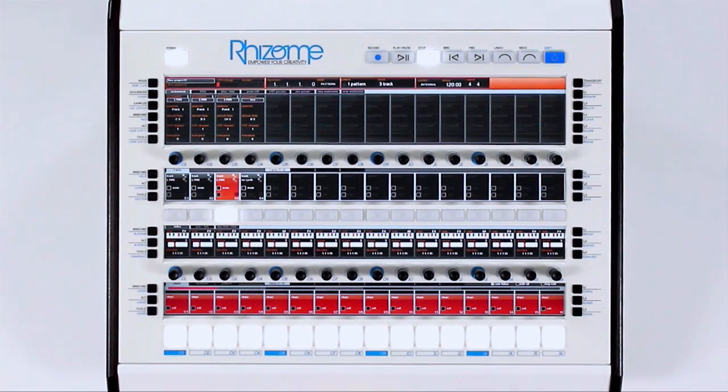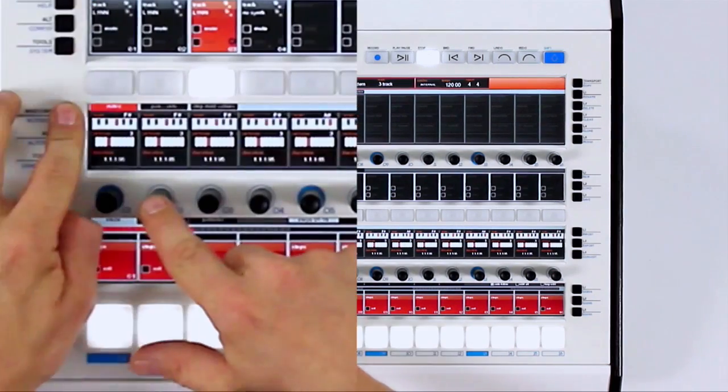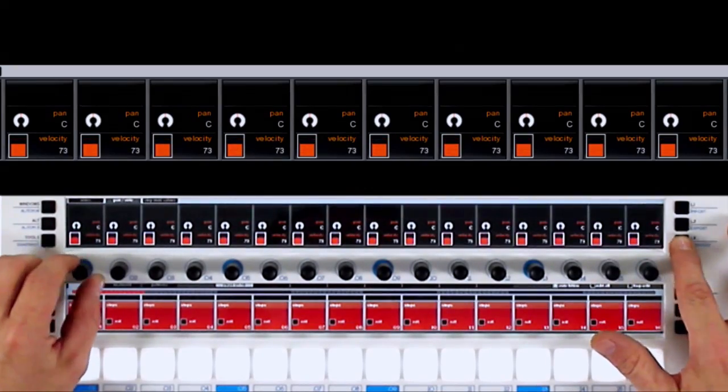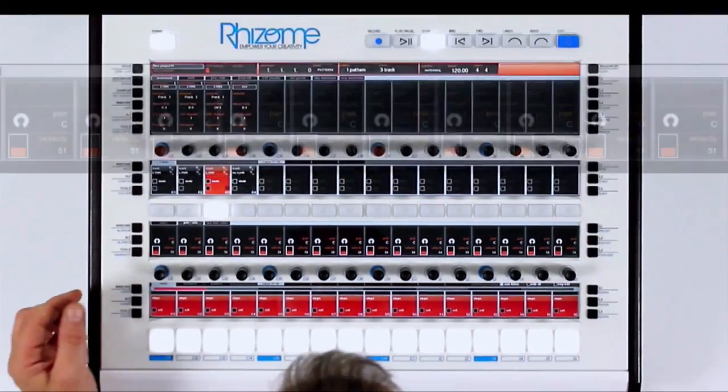The step tracks have many options. I change the velocity of all the steps by holding down the L3 button. Then I change the velocity of some of the steps.